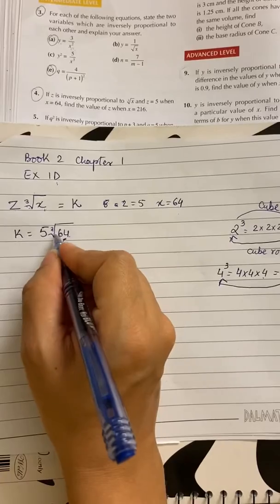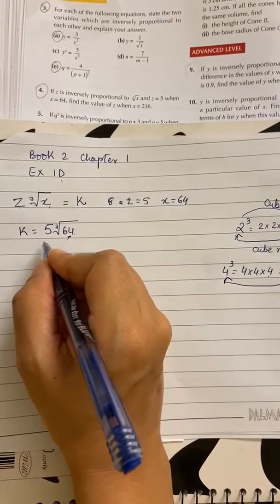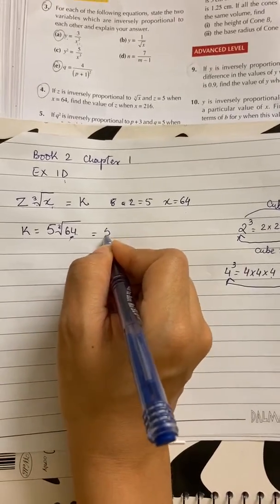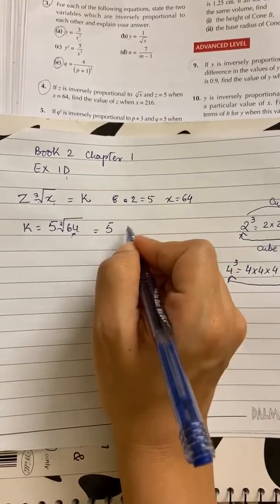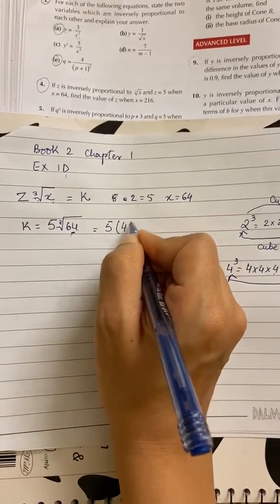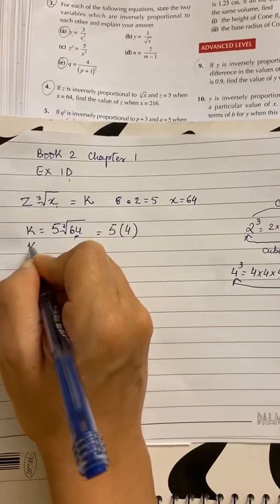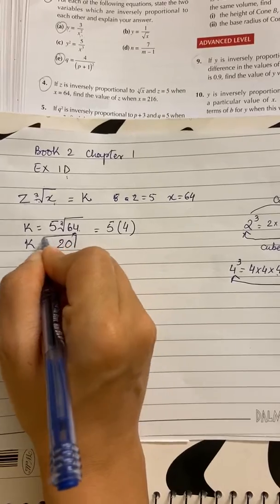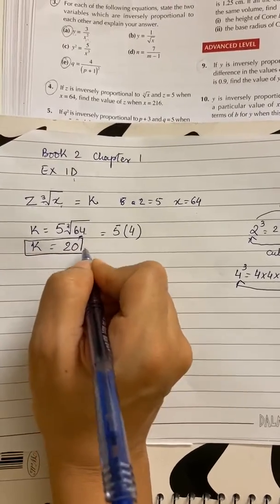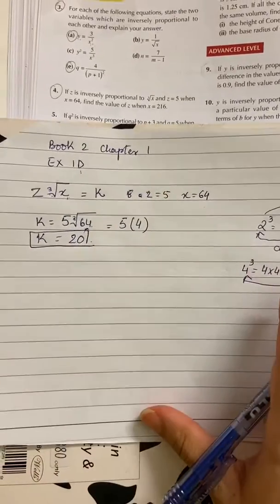The 5 is going to remain 5, and for the cube root of 64 we write down 4. So k will be equal to 5 times 4, which is 20. k is 20. Now this k is going to help in solving the question further.